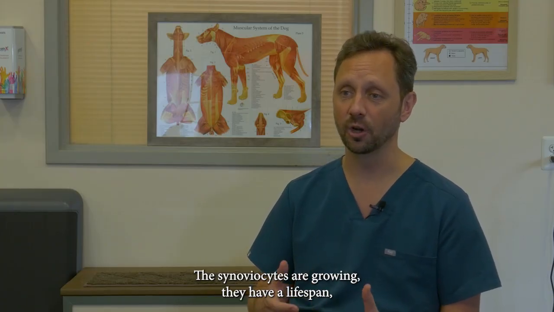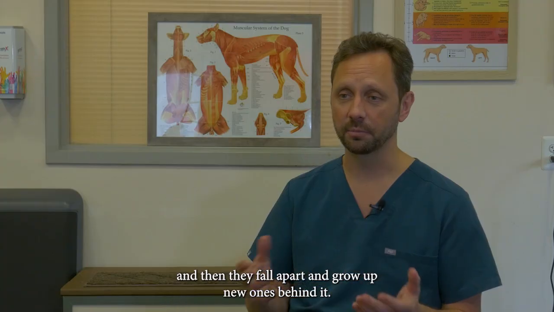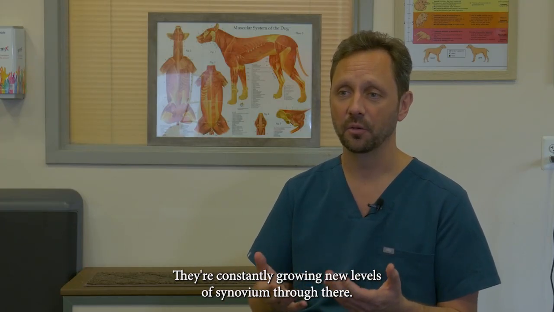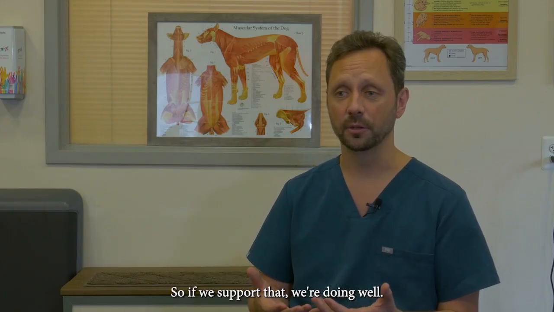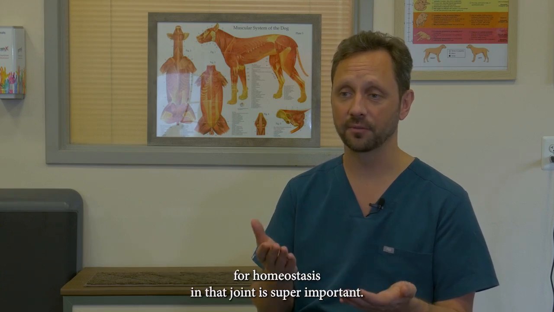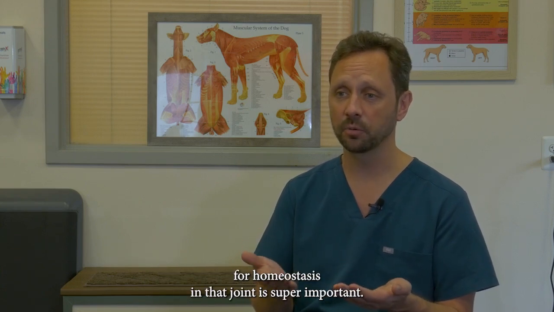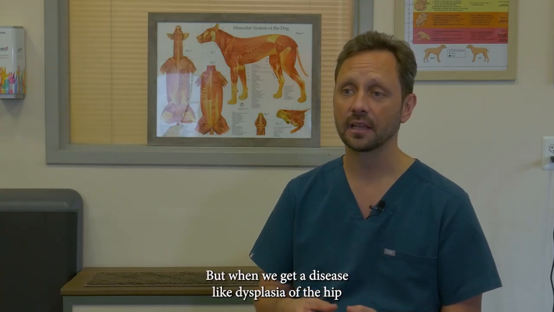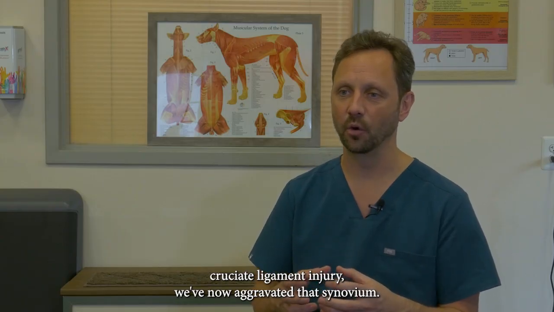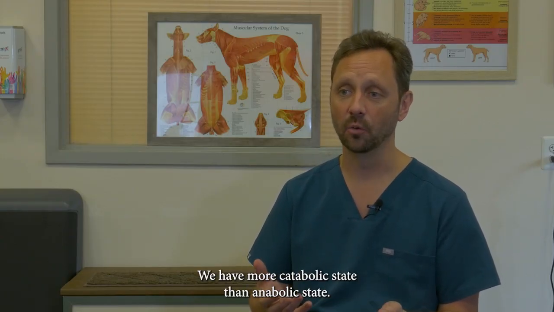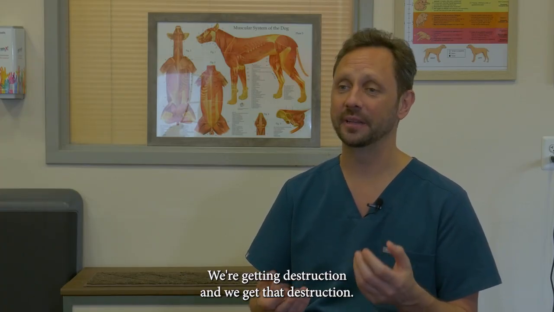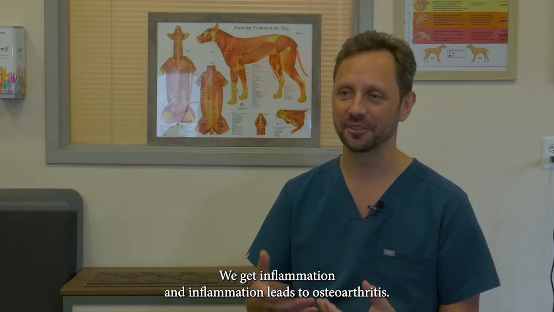The synoviocytes are growing, they have a lifespan, and then they fall apart, and new ones grow up behind them. They're constantly growing new layers of synovium. So if we support that, we're doing well. But that joint is an organ, and the normal catabolism and anabolism for homeostasis of that joint is super important. But when we get a disease like dysplasia of the hip or cruciate ligament injury, we've now aggravated that synovium. We've then had an imbalance. We have more of a catabolic state than an anabolic state. We're getting destruction. When we get that destruction, we get inflammation, and inflammation leads to osteoarthritis.